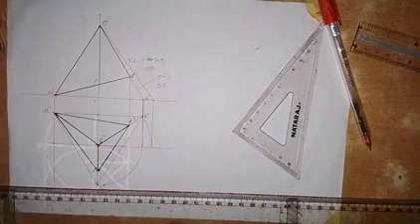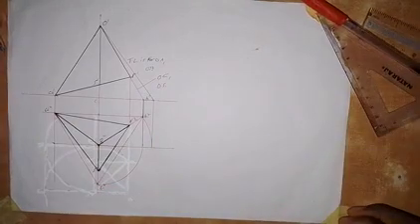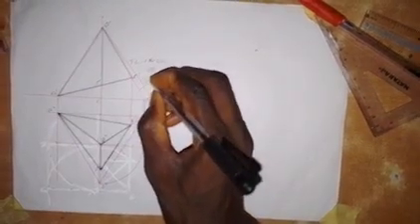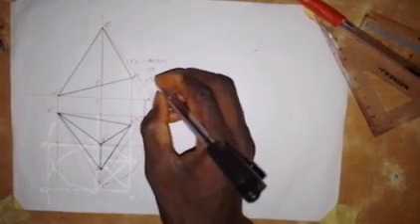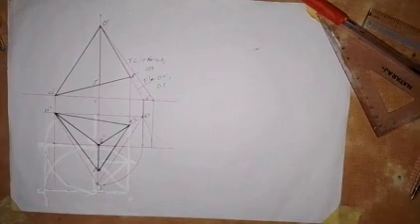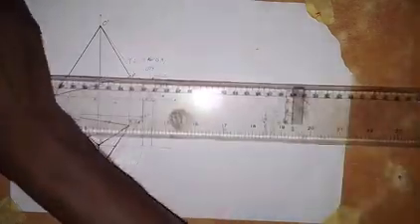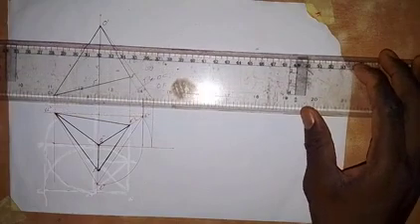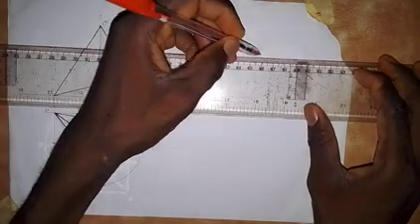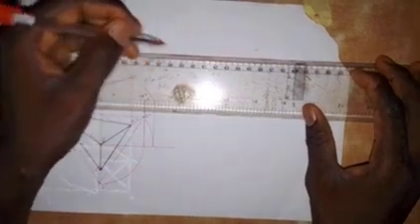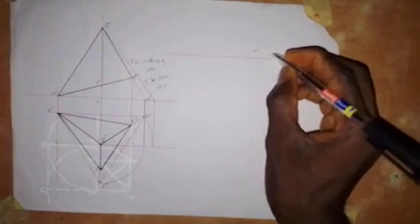Okay, so now the next thing that we are going to do is to carry out the surface development. All right, so let's look at how the surface development will go. At this point, I'm going to draw a horizontal line. From this point, I will draw a horizontal line like this. This point is going to be my point O for the surface development.